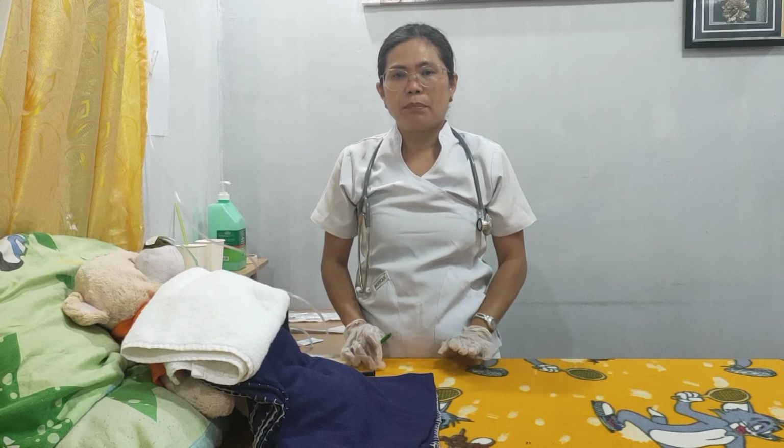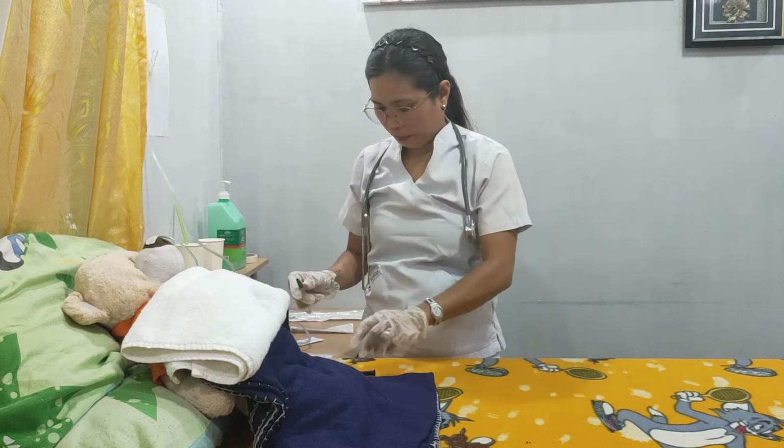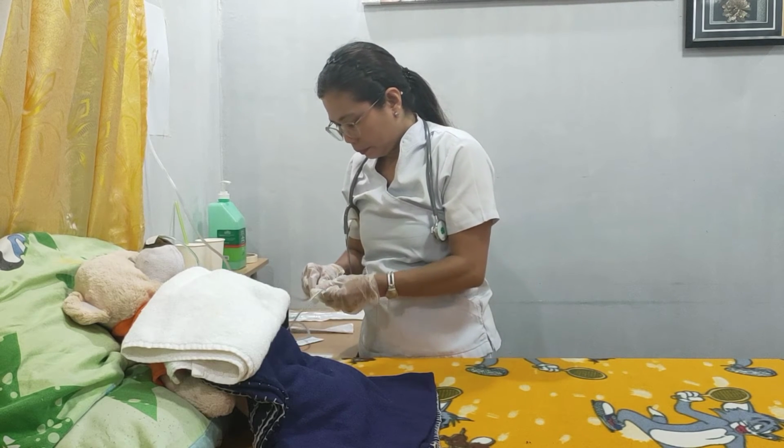Put the plug back in, then hook it up using a suction machine. Remove your gloves, then position the bed back down.